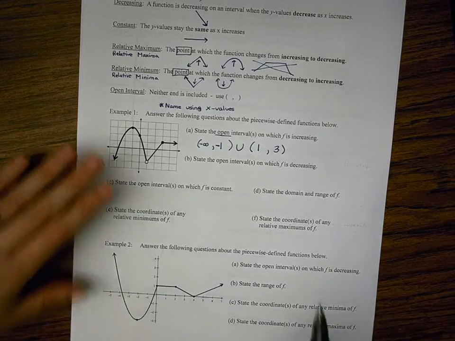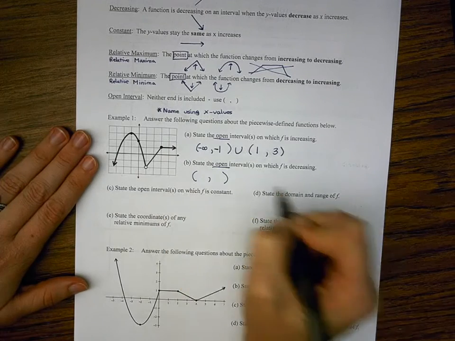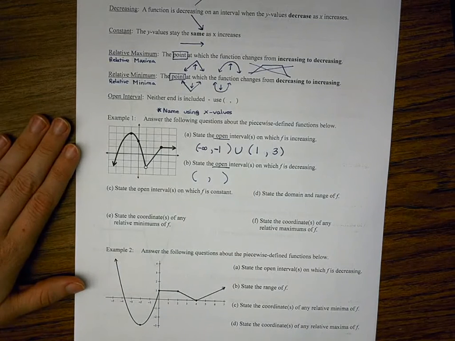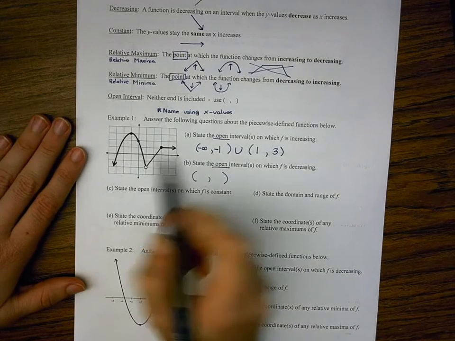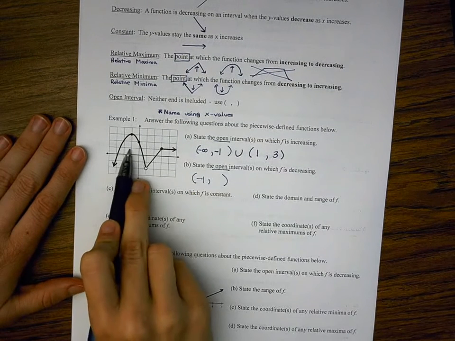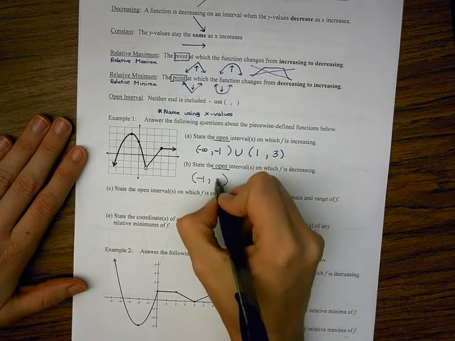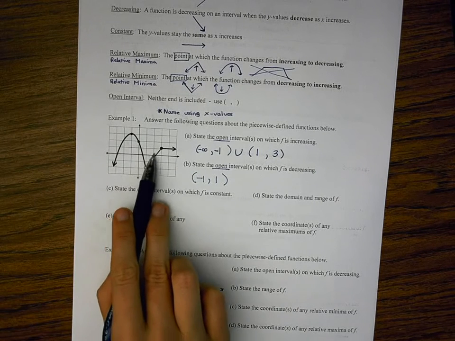Okay, B, state the open, so again, we are using parentheses, intervals on which f is decreasing. Take a look at this graph. What do you think the interval is where f is decreasing? Well, f starts decreasing here, right? This was at x equals negative 1, and it's going down, down, down, all the way to this point at x equals 1. Is there anywhere else where the graph is decreasing? And the answer is no, right? We went down, then up, and then flat.